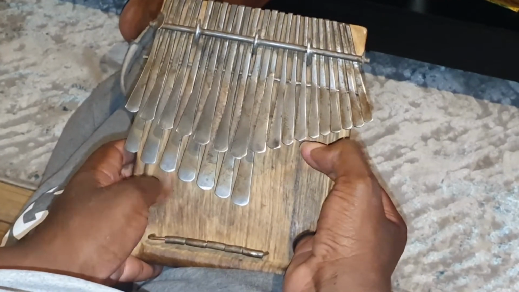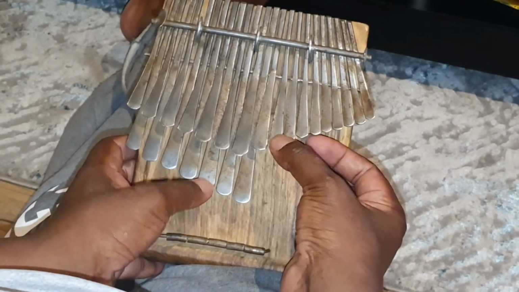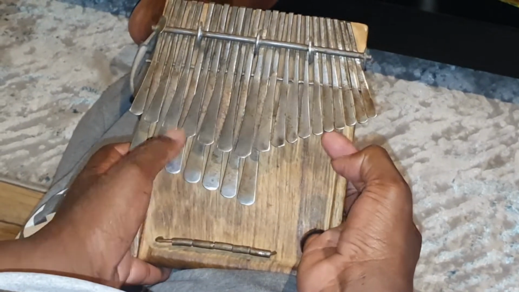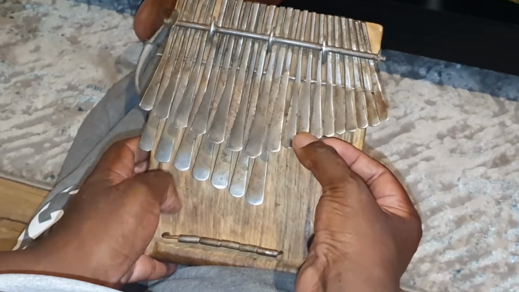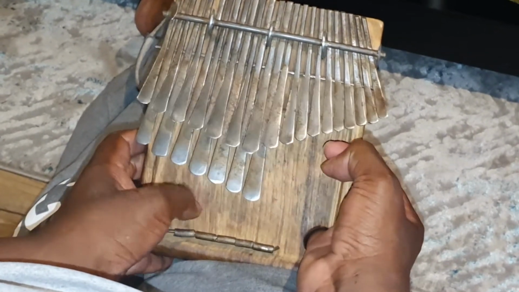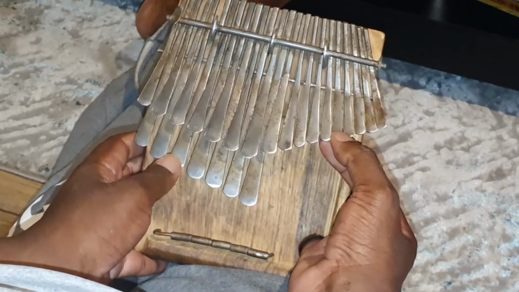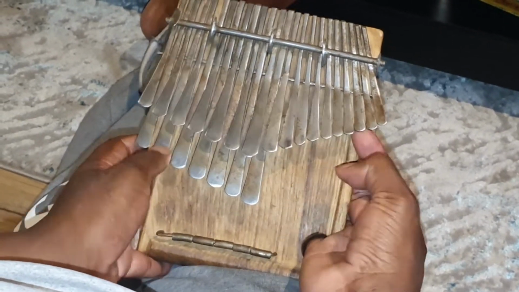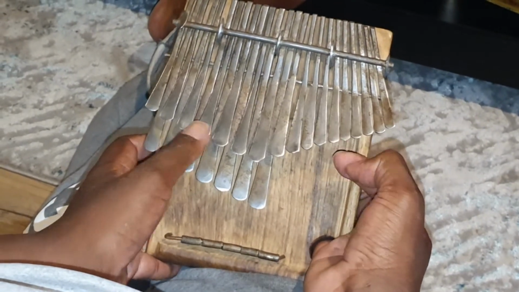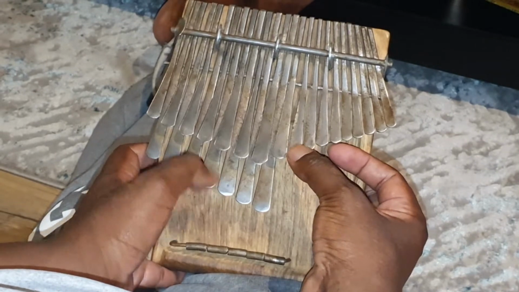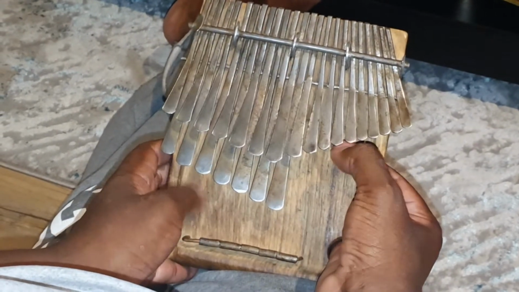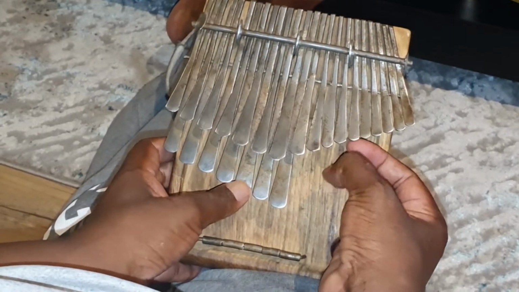And you can play with any netetes that you know. We can go back to the singles.